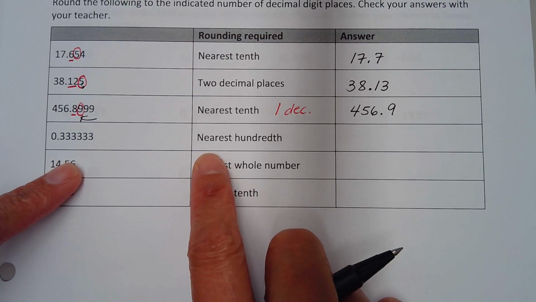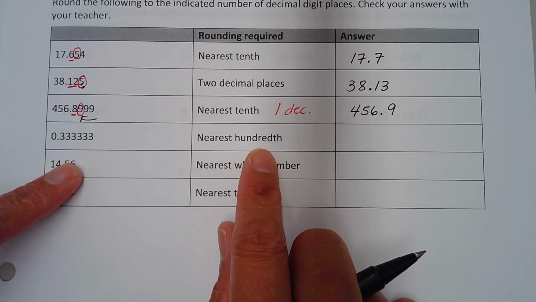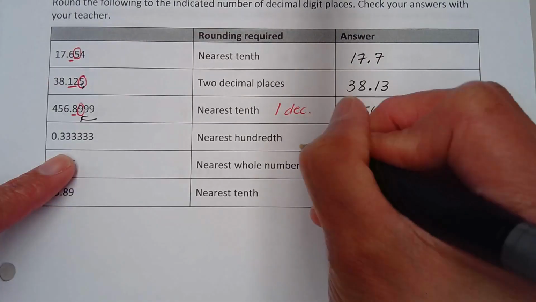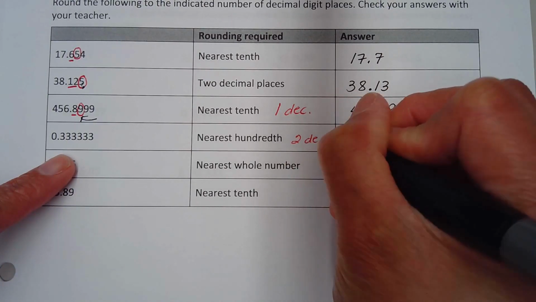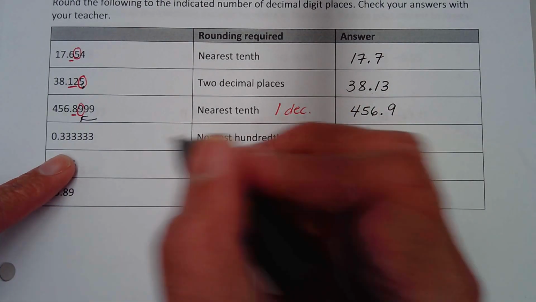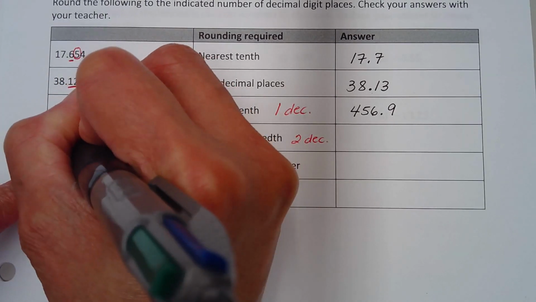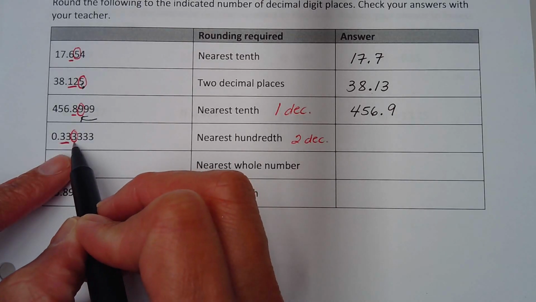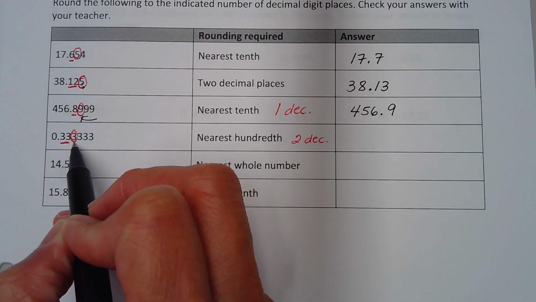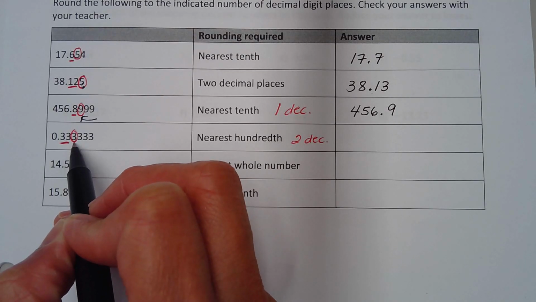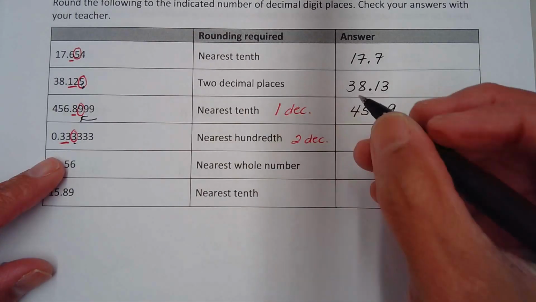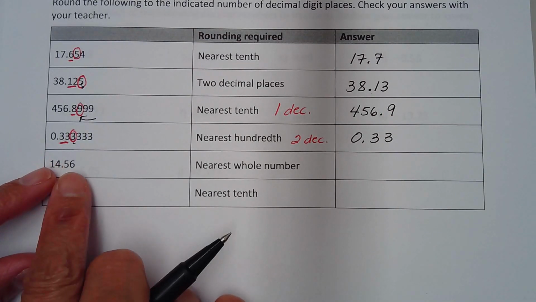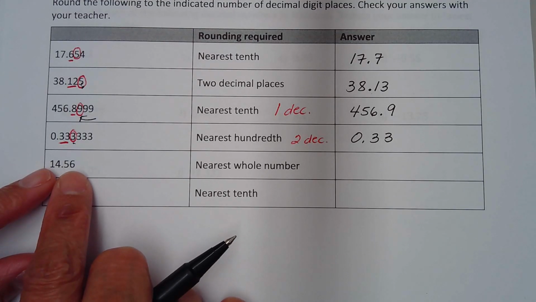What about this one? Nearest hundredth. 0.3. Okay. Nearest hundredth means 2 decimal places. 2 decimal places right here. You look at the third one. If the next one is 5 and up, you increase by 1. So do we need to increase by 1? No. So you go 0.33. Is everybody okay? Yeah?